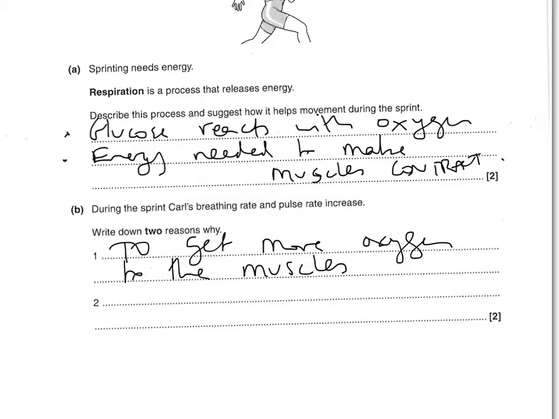So to remove carbon dioxide from the muscles, or you could say excess heat from the muscles. So it's to get something to the muscle, glucose, energy, or oxygen, and to get stuff out of the muscle which is being made during respiration, and that's the carbon dioxide or heat.